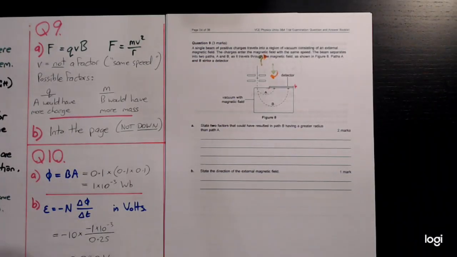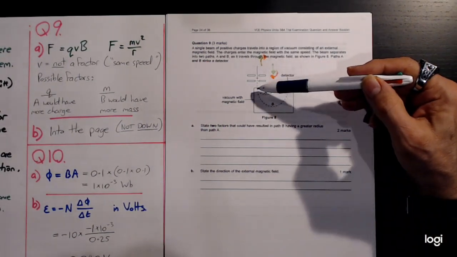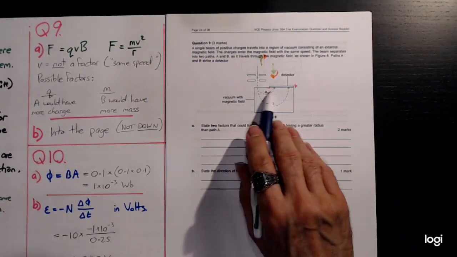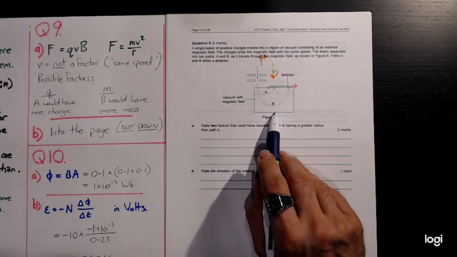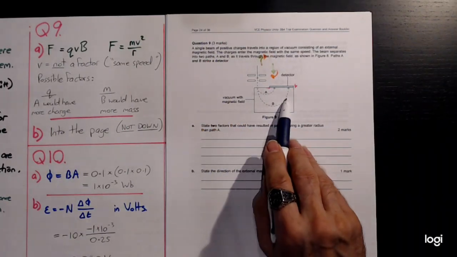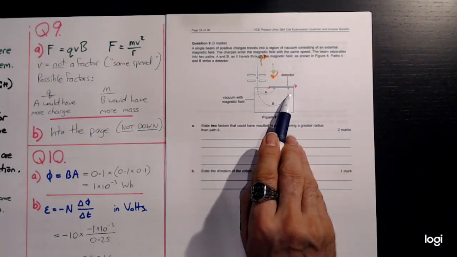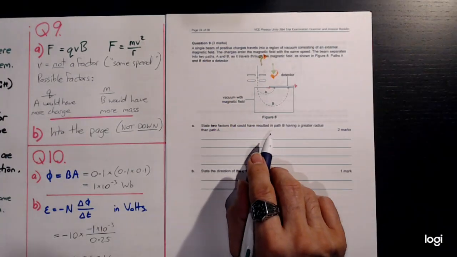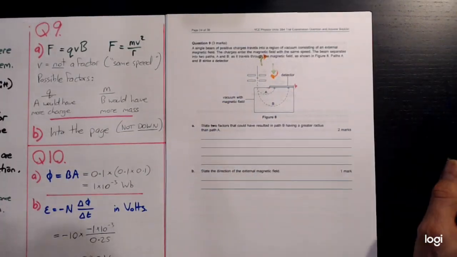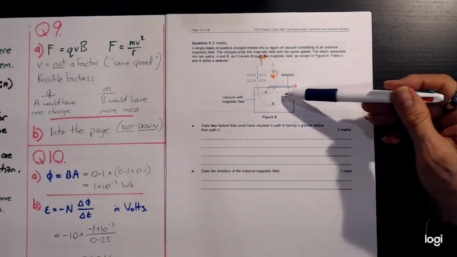Question 9. All right. A single beam of positive charges goes down like this, and when it hits here, it goes into a vacuum with a magnetic field. So there's nothing there to stop it. There's nothing they're bashing into. It's a vacuum, but they are in a magnetic field and they start turning. And the one beam splits into two different beams, but they both end up turning left. All right, and they're detected by this detector. That's what that is essentially saying. State two factors that could have resulted in path B having a greater radius than path A.